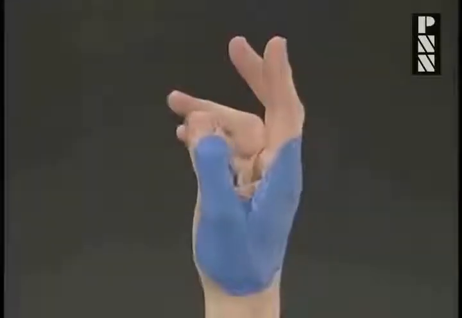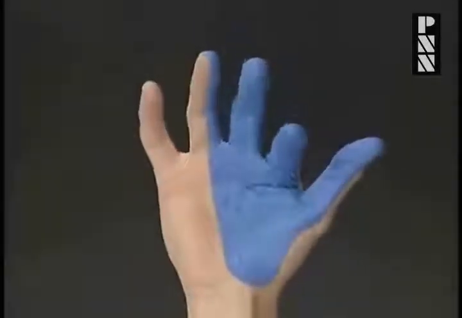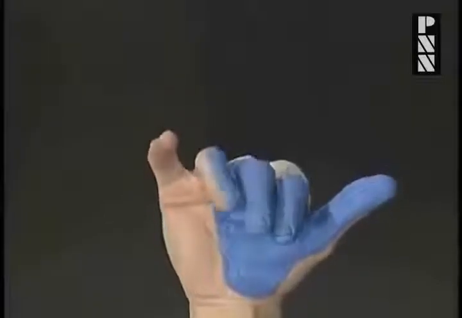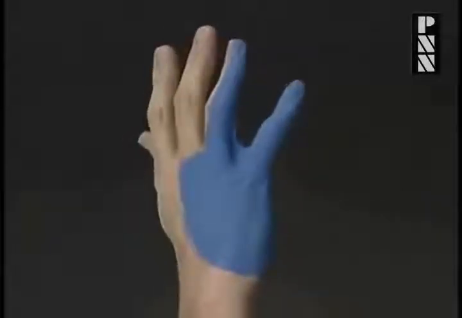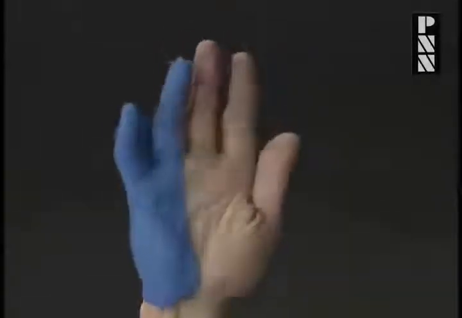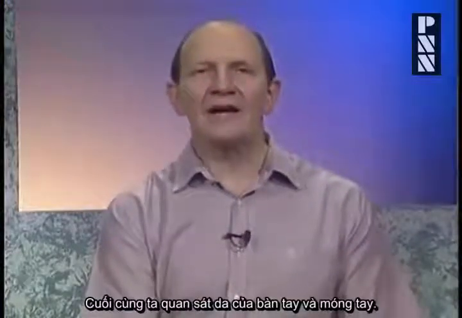Here's the distribution of the radial nerve, the median nerve, and the ulnar nerve. Last of all, we'll take a look at the skin of the hand and at the fingernails.